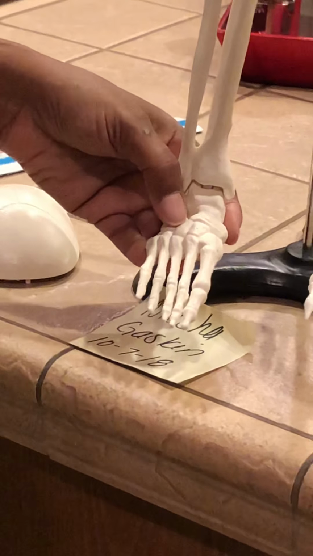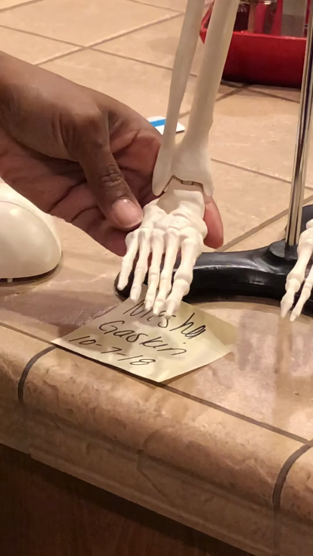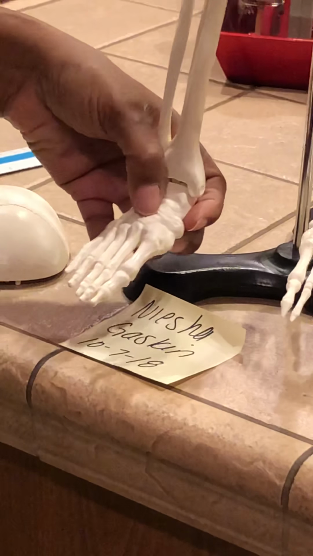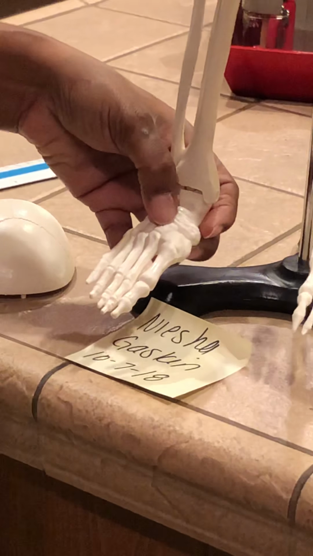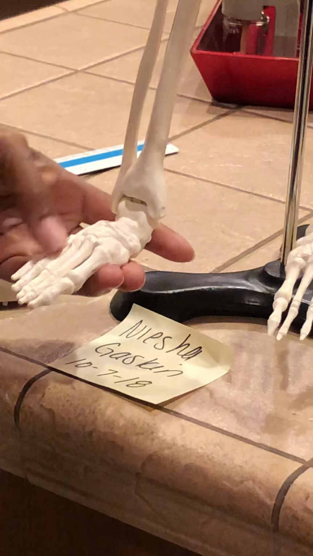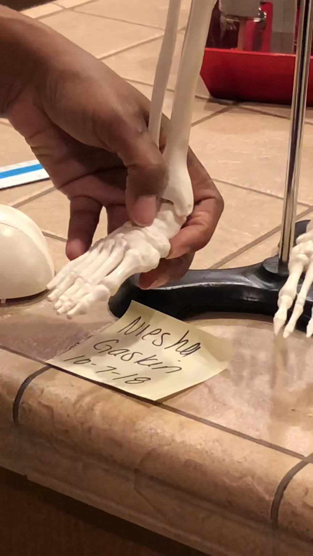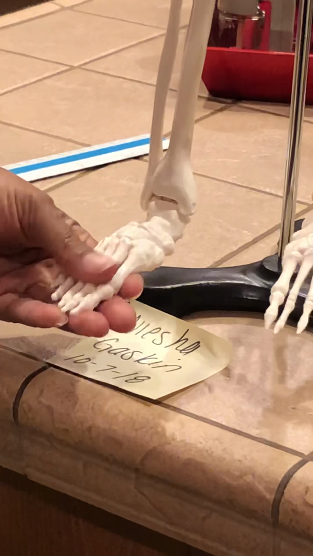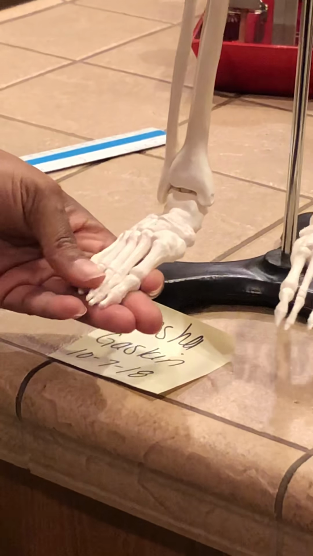The lateral cuneiform is here. The medial cuneiform is here. Metatarsals is here. The navicular is this bone here. The phalanges are these bones. And the talus is the ankle. That's here.